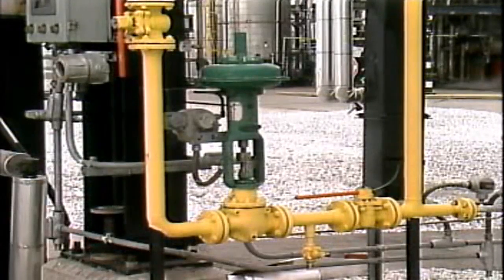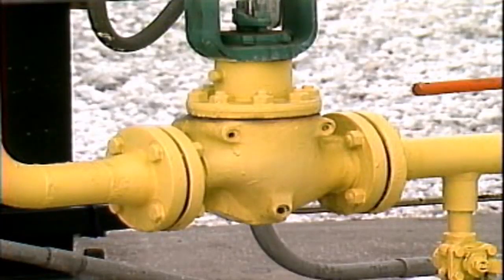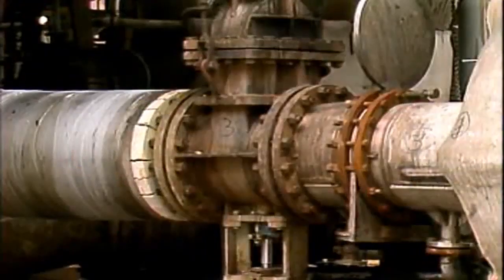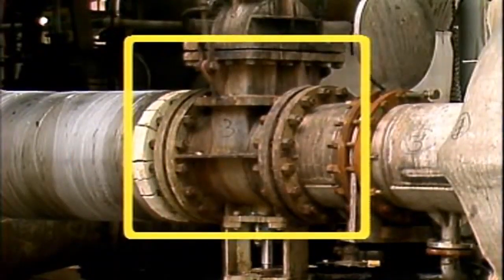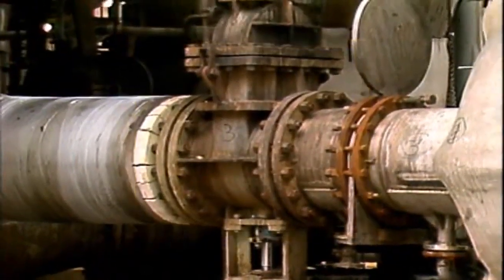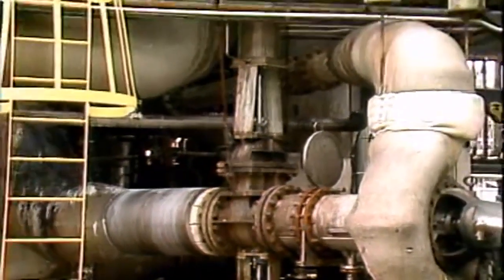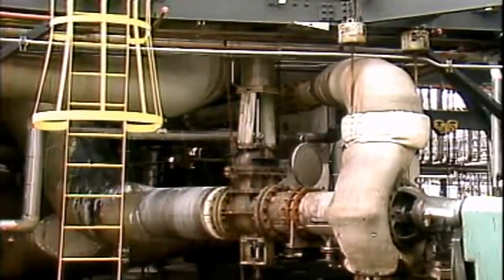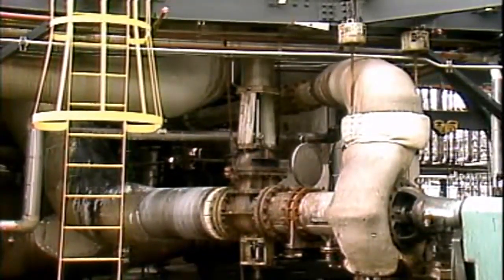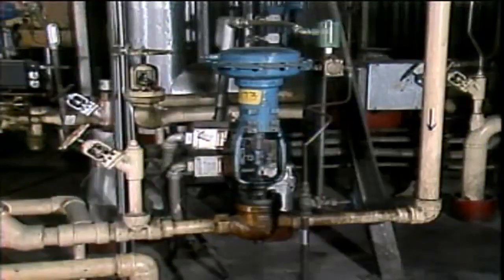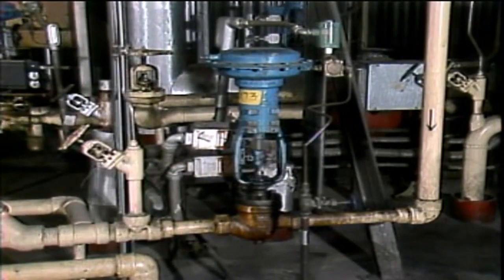Generally, actuators are used with valves that are designed for throttling or regulating flow. Valves that are used to automatically throttle flow are generally referred to as control valves. However, some on-off or isolation valves may also require actuators. Although these isolation valves may require actuators, they're not commonly referred to as control valves. Control valves work in basically the same way as manually operated valves.